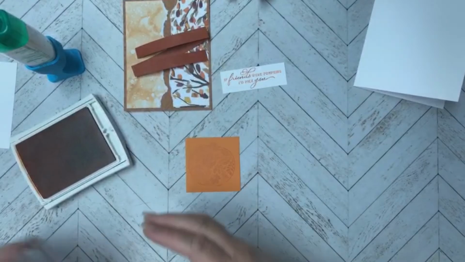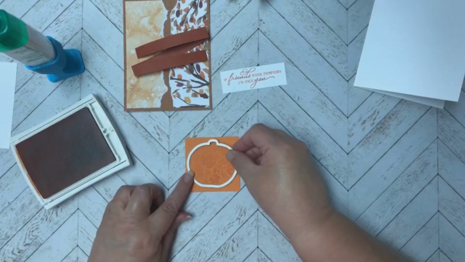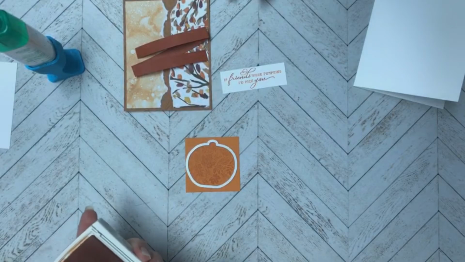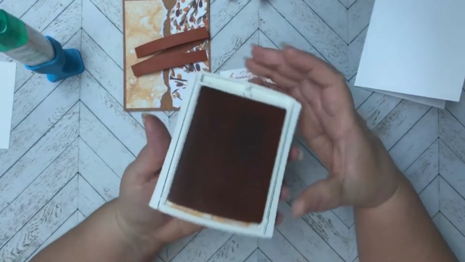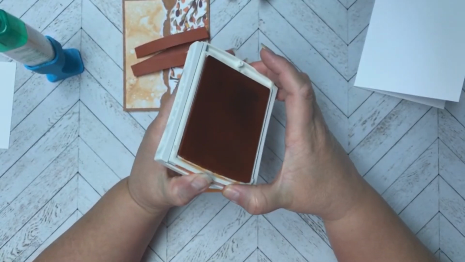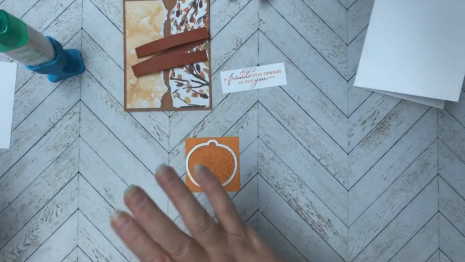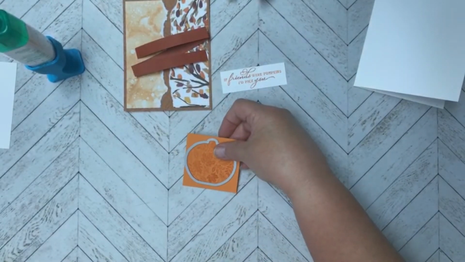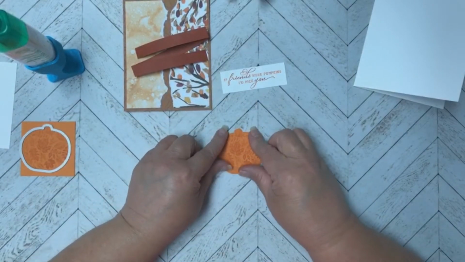And then you're going to take the die that comes in this bundle and you're going to line it up and run it through your die cut machine. But I didn't want to take the time to do that here. And this ink pad, for some reason, has been really giving me grief. So, not to take time to do that, I already have one die cut out. Okay.